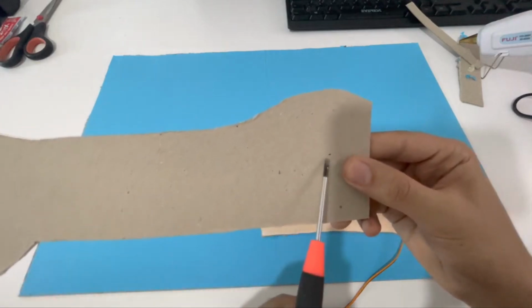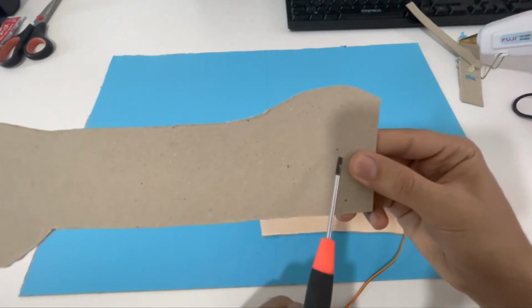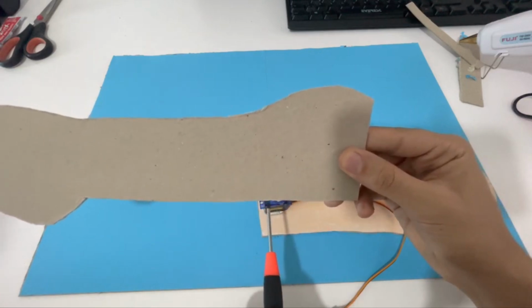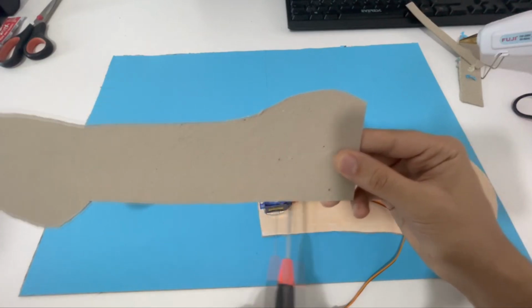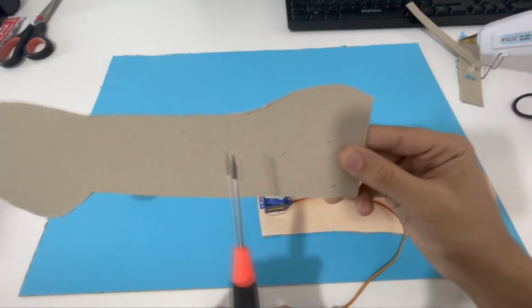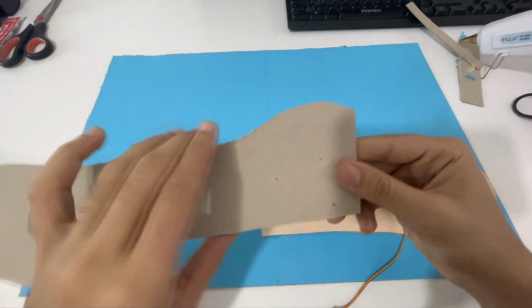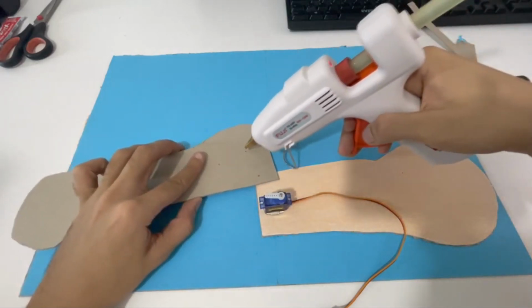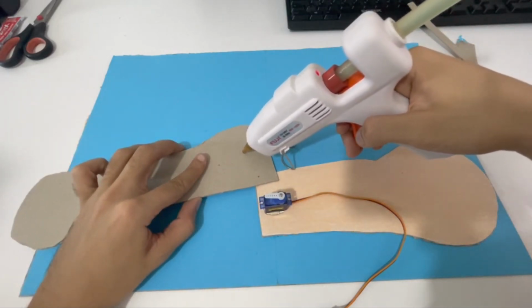You see here, this is the middle point of our second part of our arm, and also it must be on our servo motor parts, so that's why we should pay attention to. And also with this operation we can successfully do glue operation for our arm project.